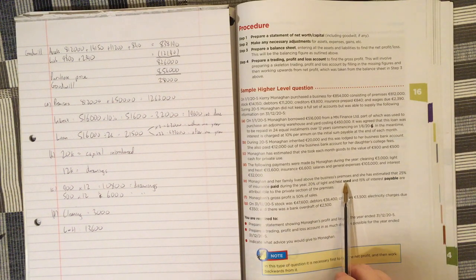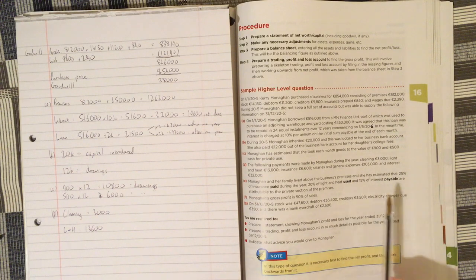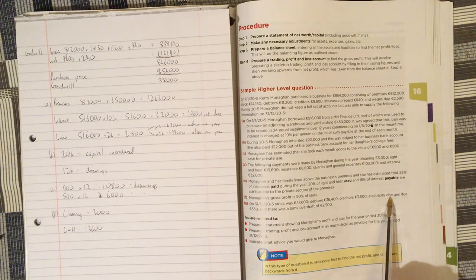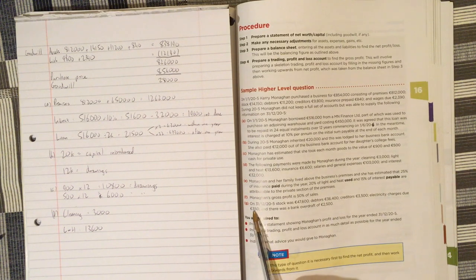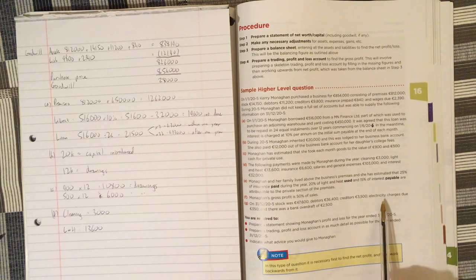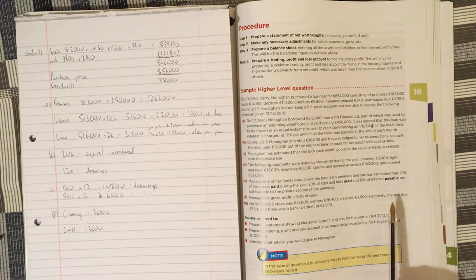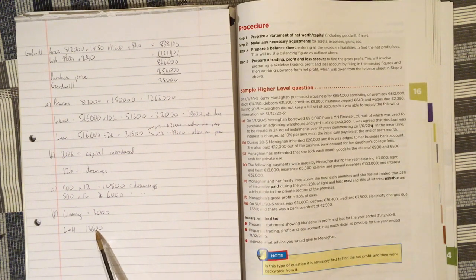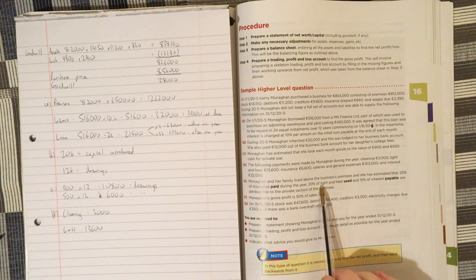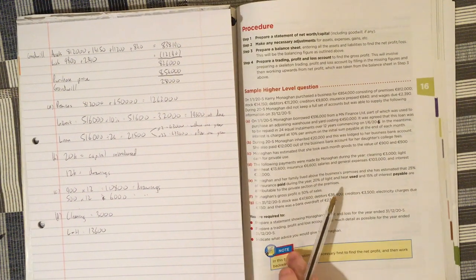The light and heat used would mean I need to add on the electricity charges due. If there's electricity charges due at the end of the year, I must have used that electricity. So I should add that on to the 13,600 before making my drawings adjustment.